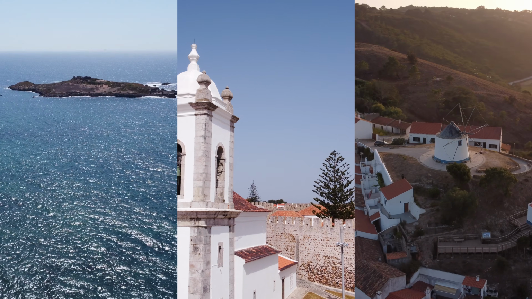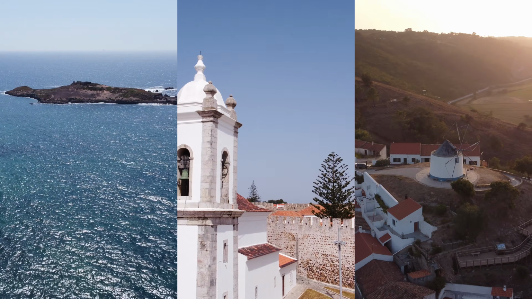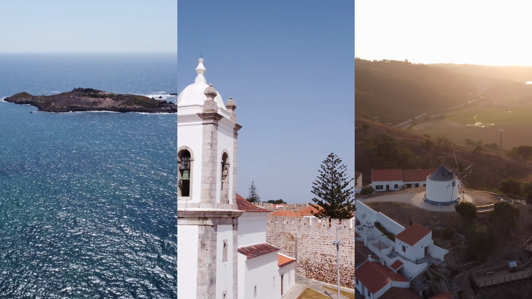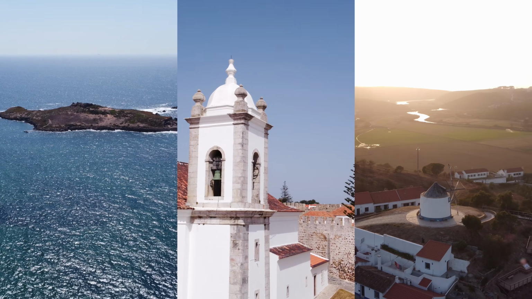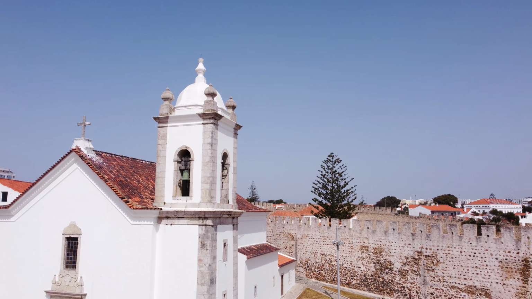And after that we will head to Peniche Island and Odeceixe, where we will capture some shots of the island and of a very beautiful windmill that is at the very top of the village of Odeceixe. So let's just get started.